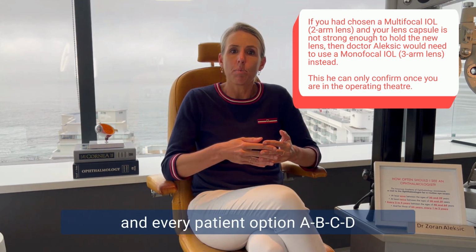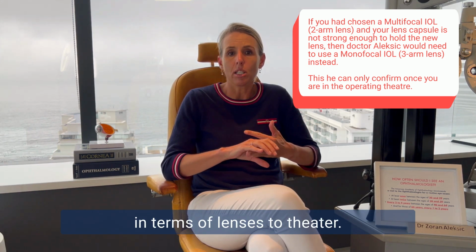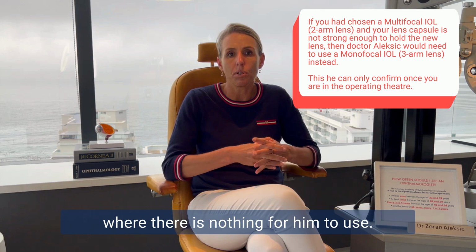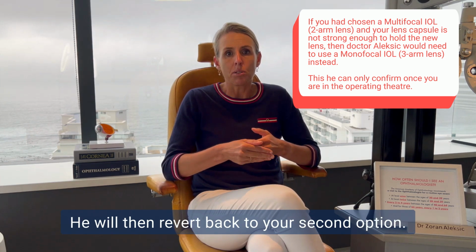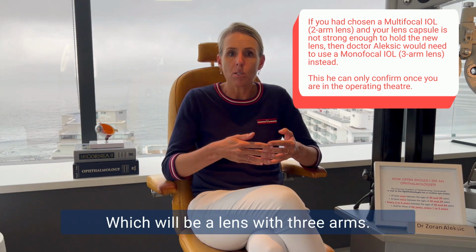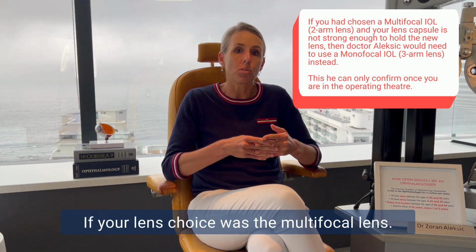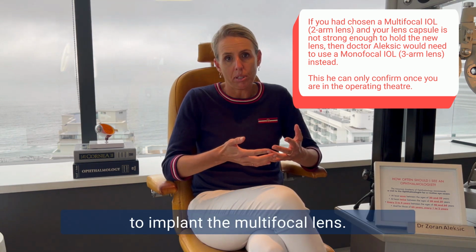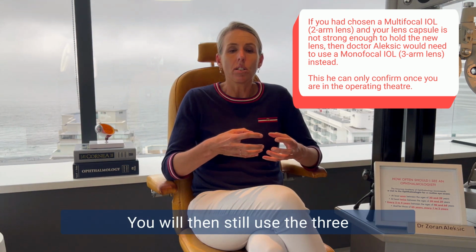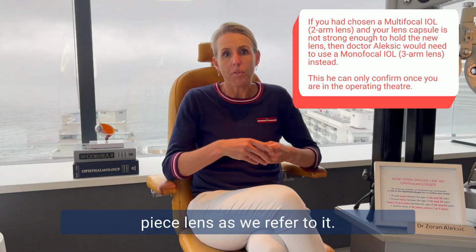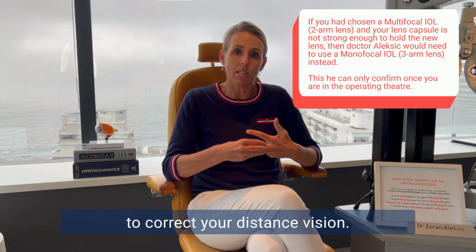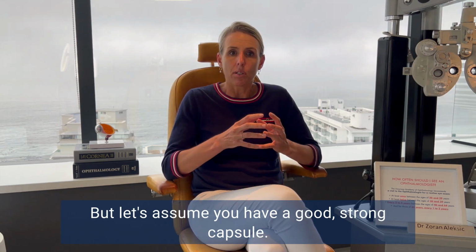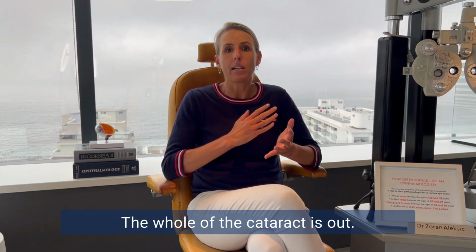Now, doctor takes for each and every patient option A, B, C, D in terms of lenses to theatre, so that he won't be in a situation where there is nothing for him to use. He will then revert back to your second option, which will be a lens with 3 arms. If your lens choice was the multifocal lens, we will then not be able to implant the multifocal lens. You will then still use the 3-piece lens, as we refer to it, and that will be in order to correct your distance vision, in which case you will still have to wear reading glasses. But let's assume you have a good, strong capsule, the whole of the cataract is out.